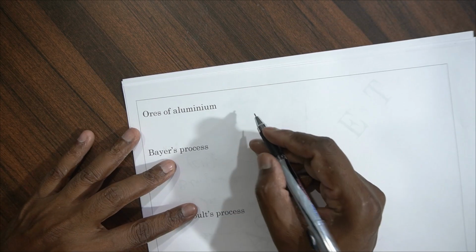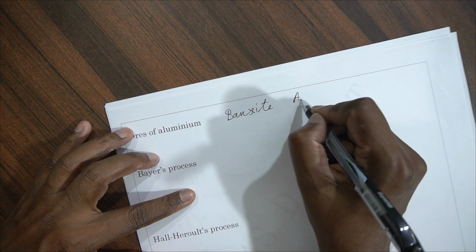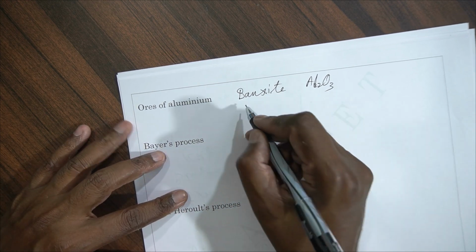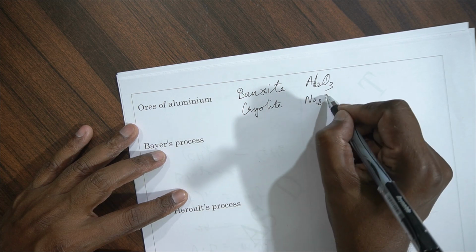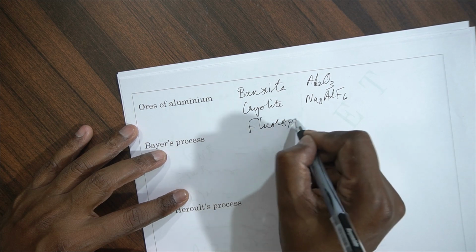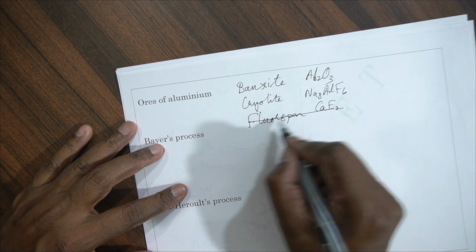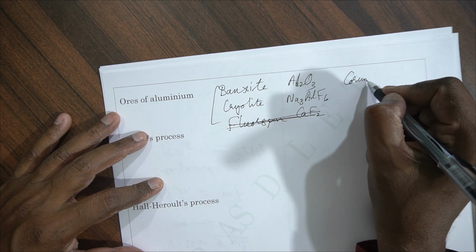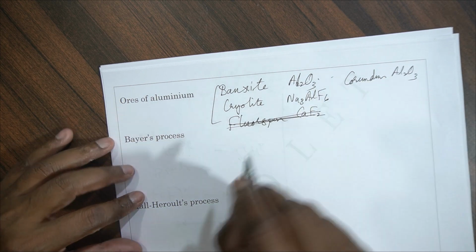Then ores of aluminium. What are the ores of aluminium? The chief ore is bauxite, having the formula Al2O3, aluminium oxide. Okay, and then cryolite is Na3AlF6, and fluorspar CaF2 is another one, which is used in Hall-Heroult's process. These are the ores. One more is corundum. It is Al2O3. Now this may have hydration in it.